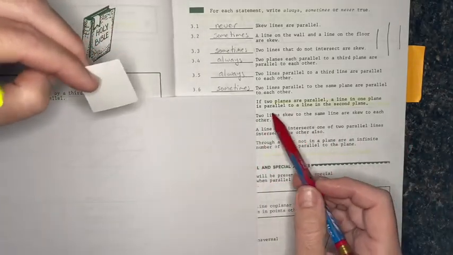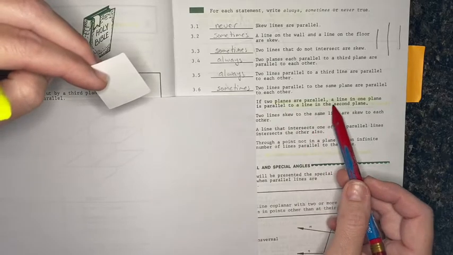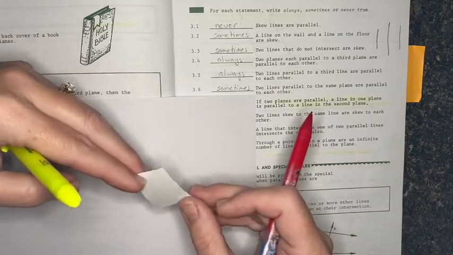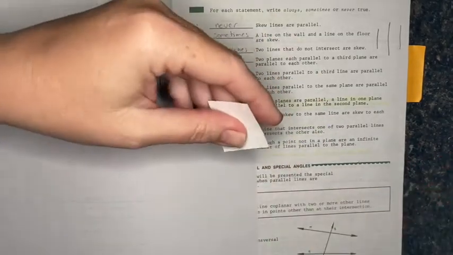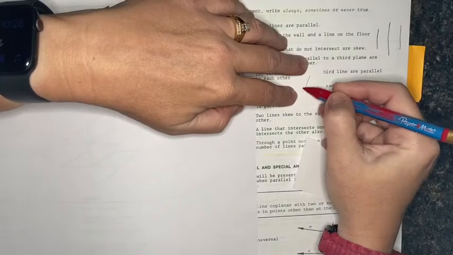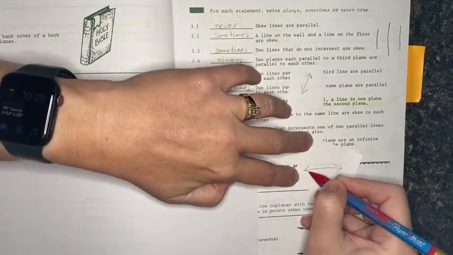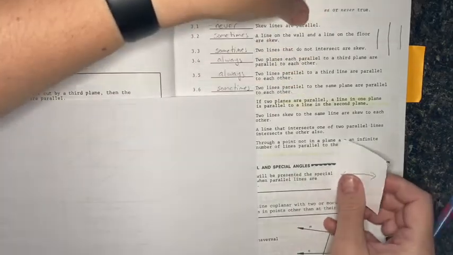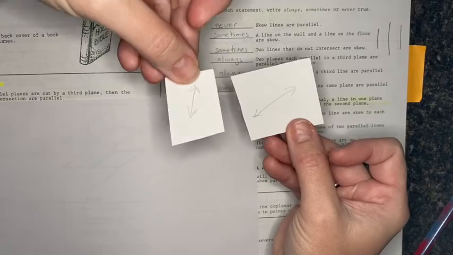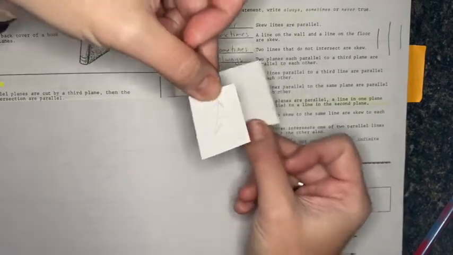Let's look at number 7. If two planes are parallel, a line in one plane is parallel to the line in the second plane. Okay, so let me grab another little sheet of my cat paper here. Okay, so we've got a line in this plane and a line in this plane. Okay, and our planes are parallel. Okay, I'm going to put them like this. They're still parallel. They're just, I'm not covering one.